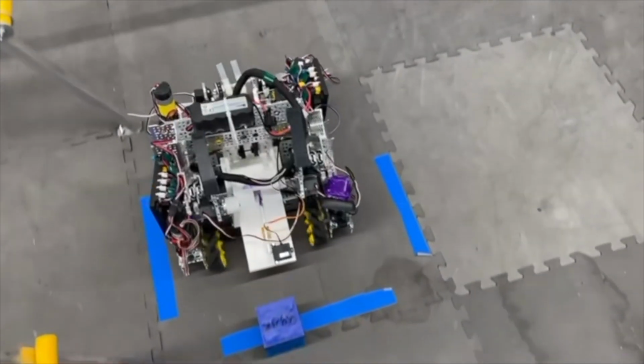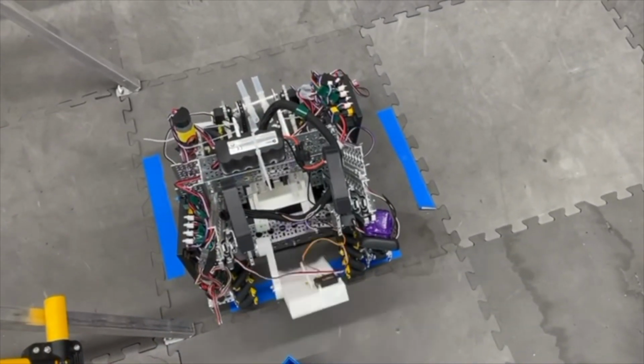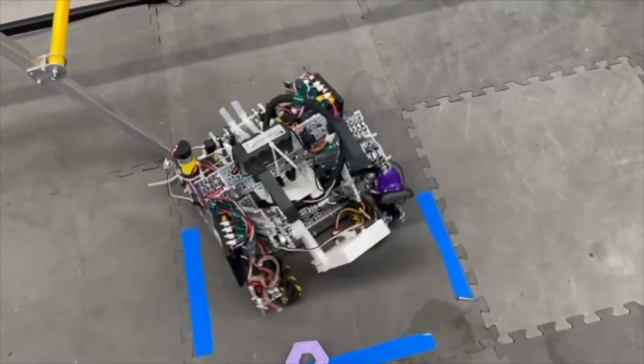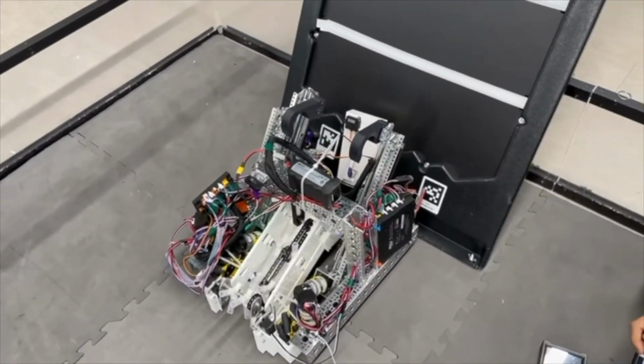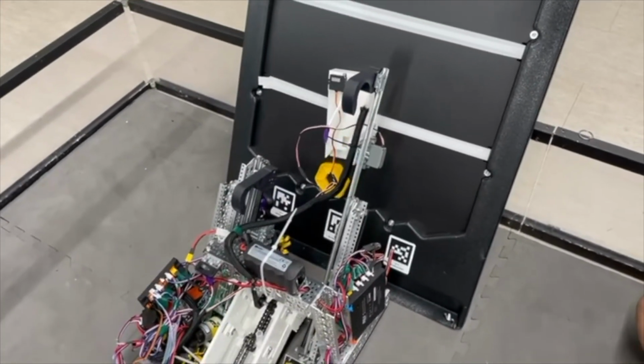Here you can see our autonomous working in real time with the A-star algorithm to calculate its path. We can currently score the 2 preloaded pixels, and we are actively working on scoring at least 4 extra pixels during the autonomous period. Now let's talk about PID controllers, driver enhancements, wrappers, and subsystems.